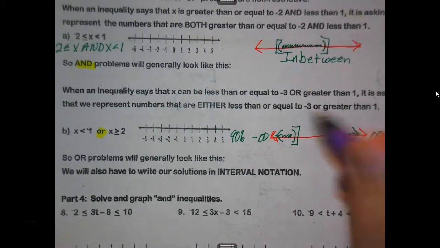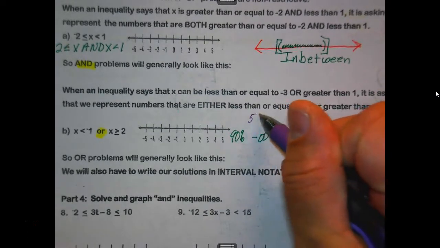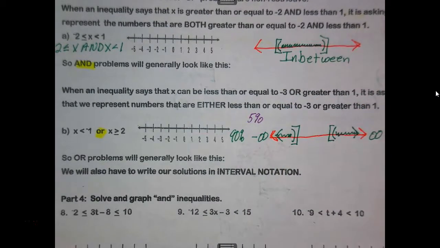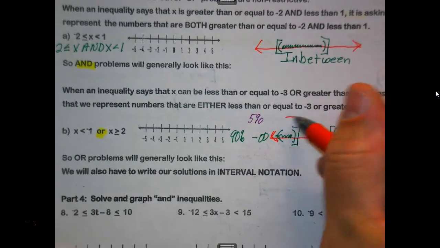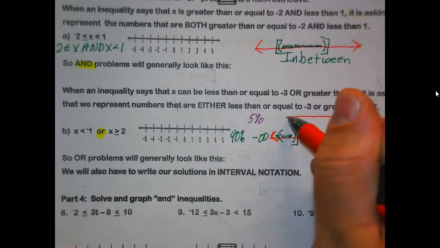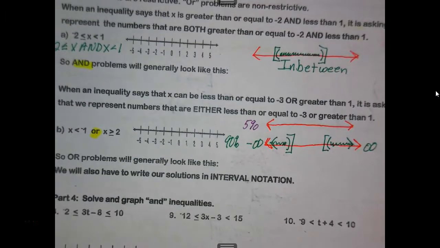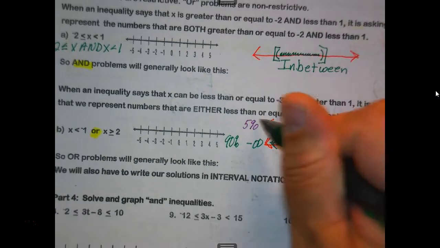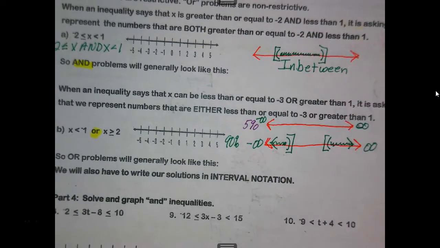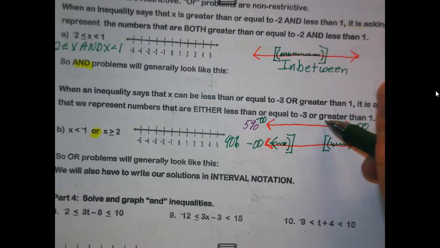5% of the graphs for OR problems is when we have, suppose I have one of the inequalities going this way.